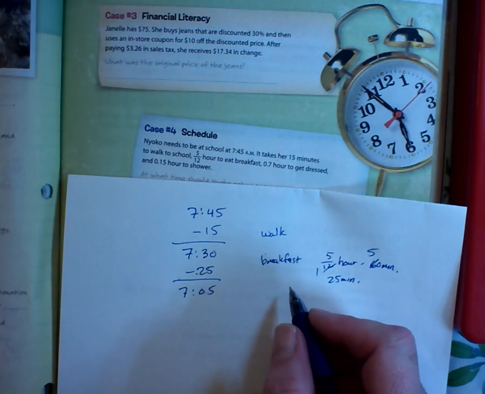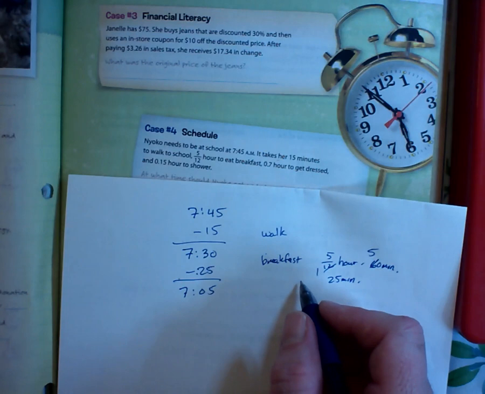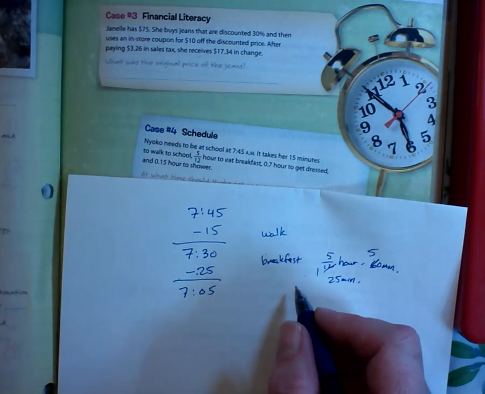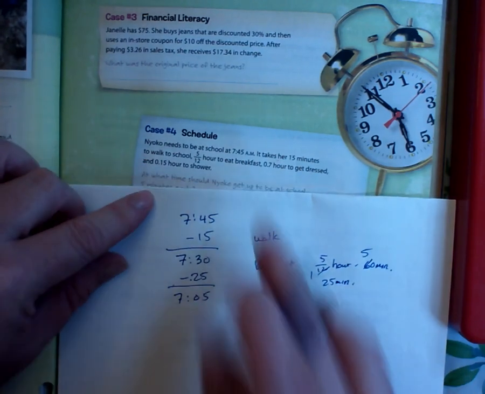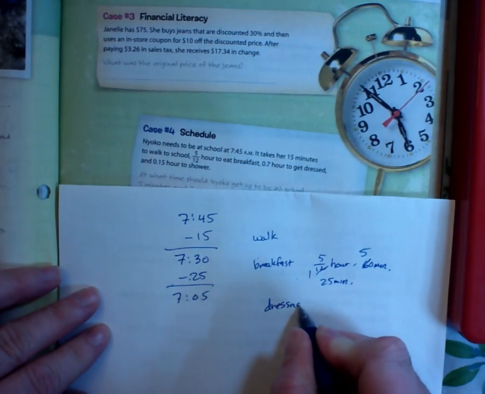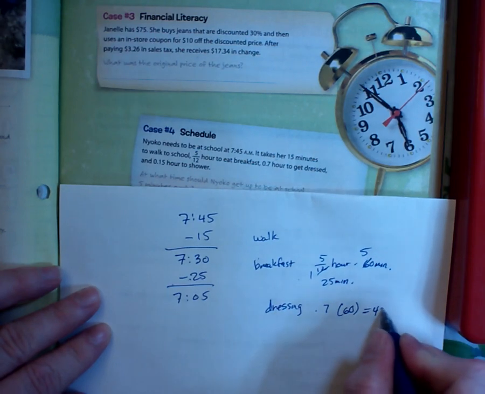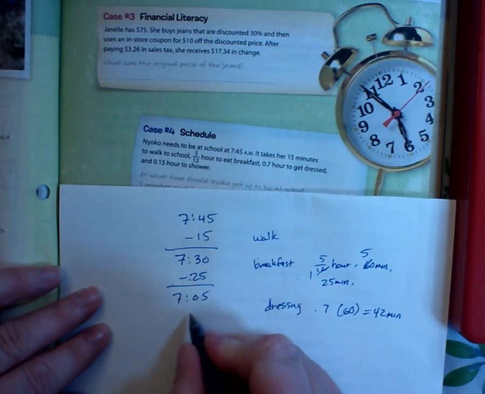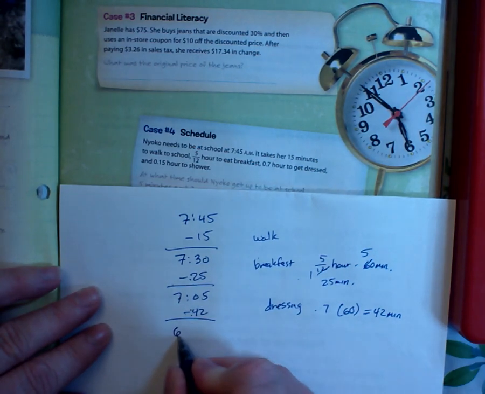And next we need to go backwards and do the 0.7 hour for dressing. Times 60 minutes is 42 minutes if you use your calculator. So we subtract 42 minutes and we get 6:23 a.m.